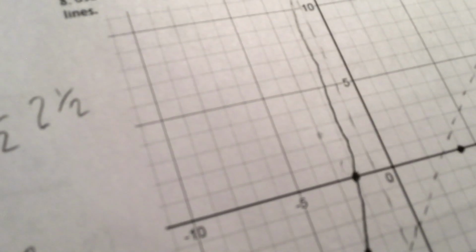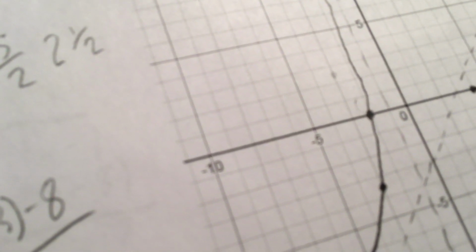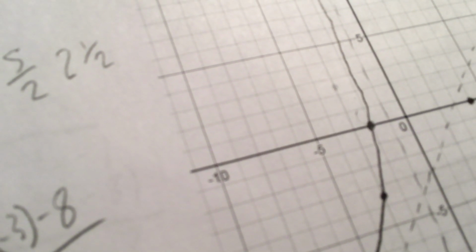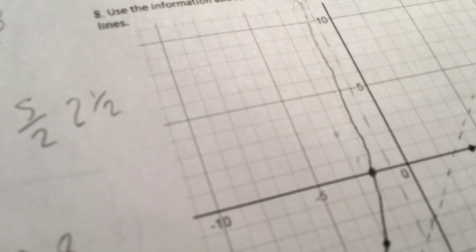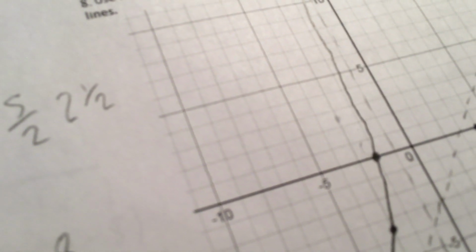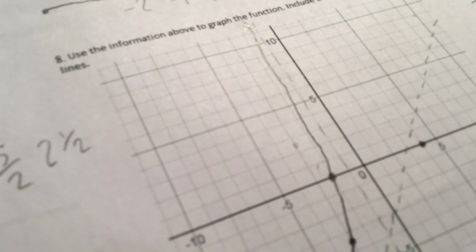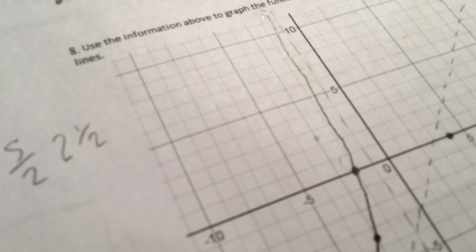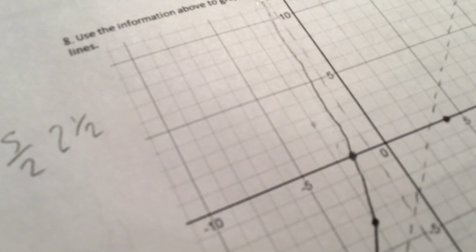Okay, now let's just do 0.5. Okay, so 0.5 squared minus 1 minus 8 over 1.5.